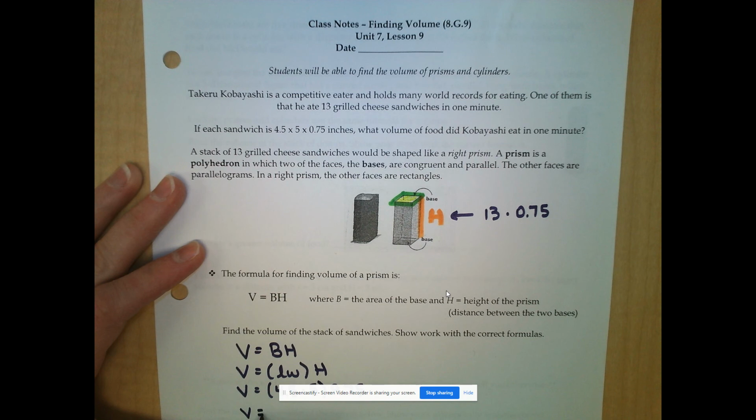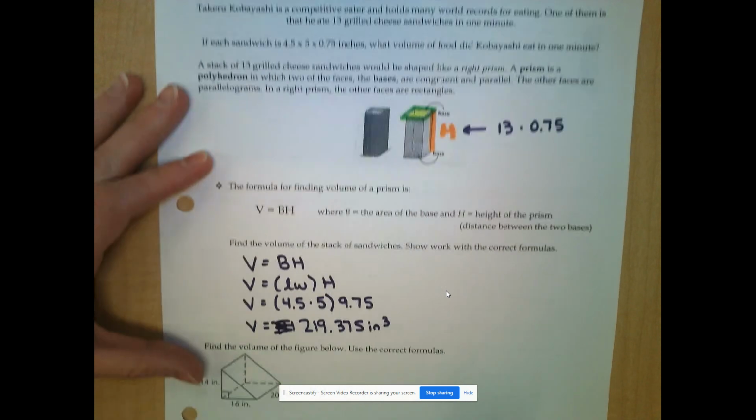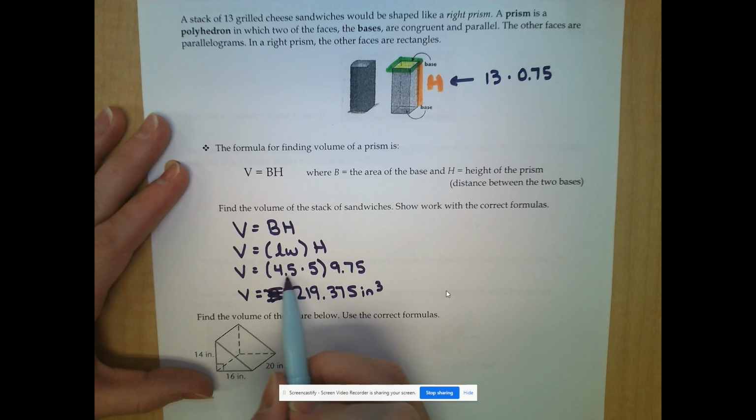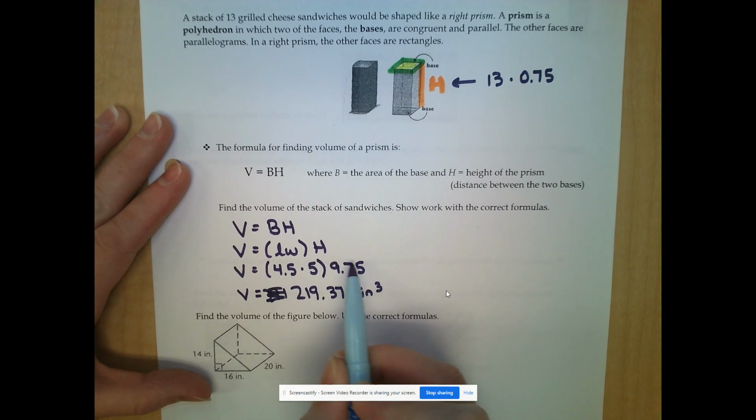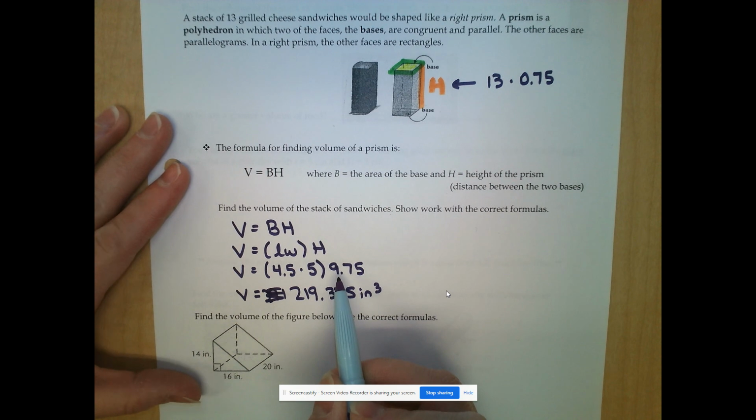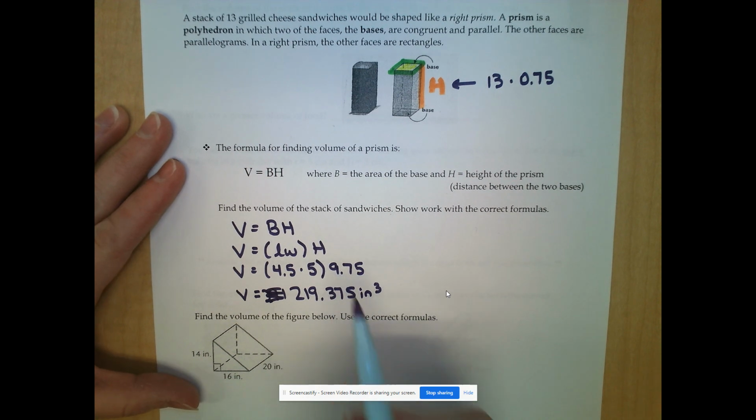Overall volume is going to be 219.375 inches cubed. So notice I first of all went off the screen. So length times the width, the 4.5 times the 5, that was the dimension of the bread. And then our height of the prism had to be 13 sandwiches times 0.75 inches each. If I just do this as a string of multiplication, right? So it doesn't have to be done in any particular order. It can all be done at once. 219.375 cubic inches. So I have a line of substitution, and then I have my answer.